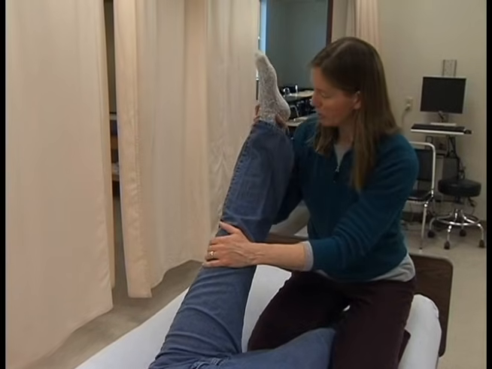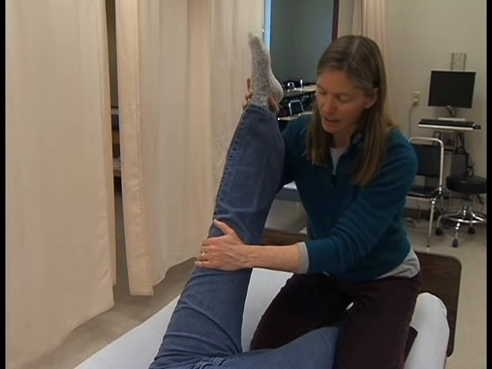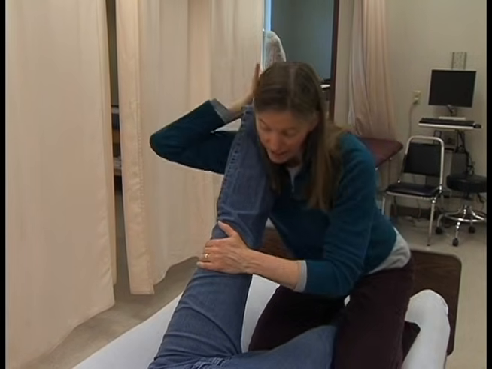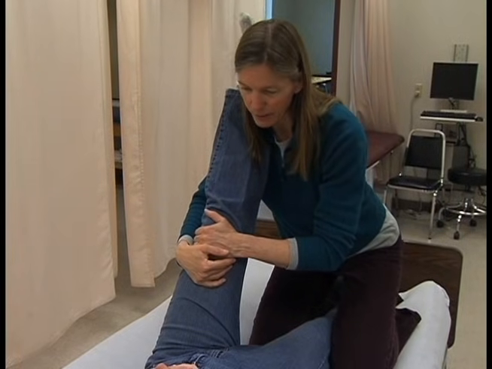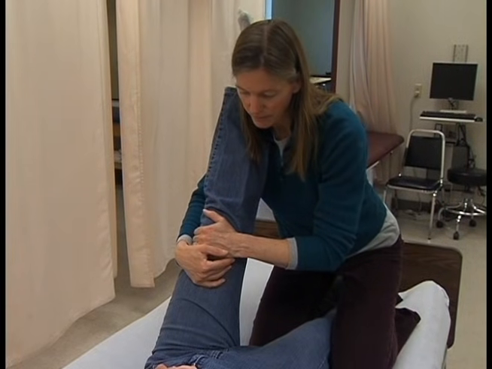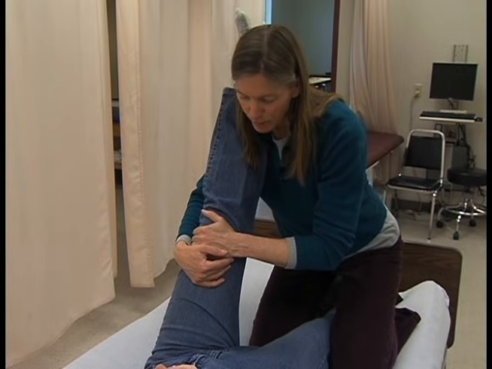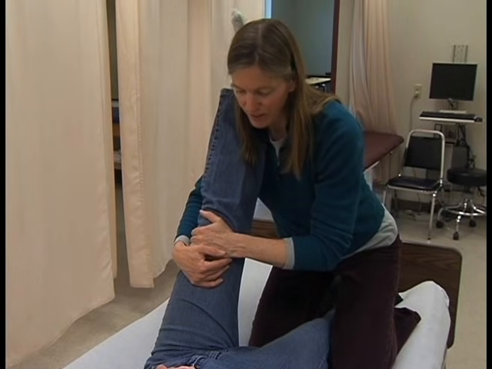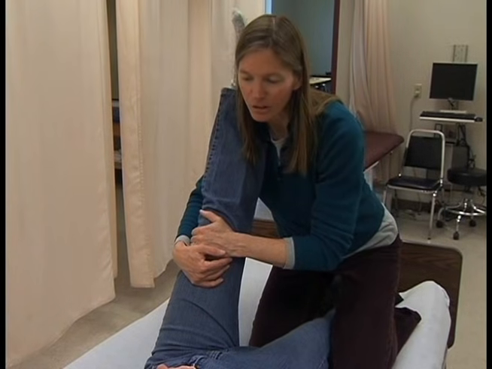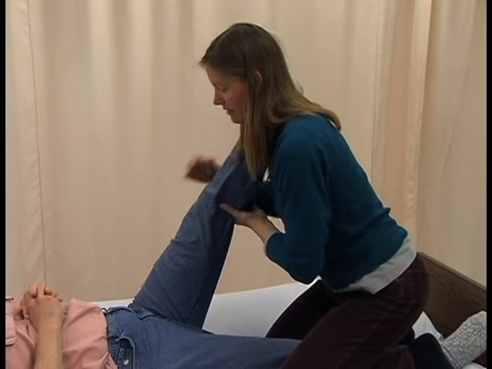You can either support it with your hand underneath, and then you want to make sure you're over the knee to keep that straight. If that's too tiring for your arm, you can rest it onto your shoulder and stretch that way. For stretching, you want to hold it between 30 and 60 seconds, or if it's a patient that has spasticity, you want to hold it longer, about 2 minutes. All right, and lower that leg back down slowly.